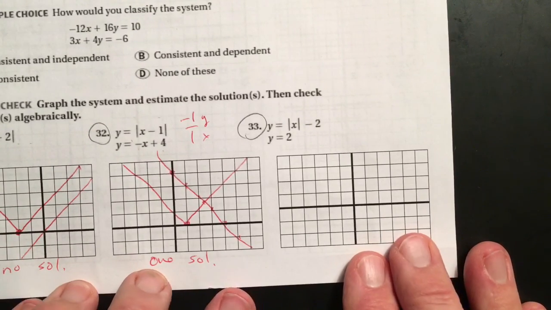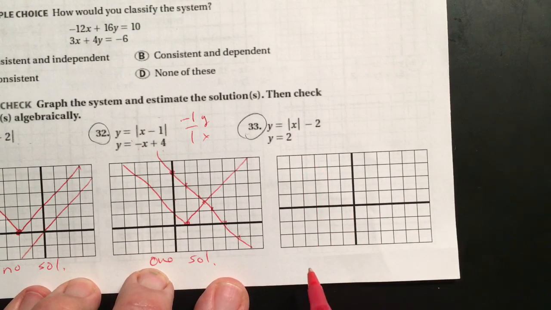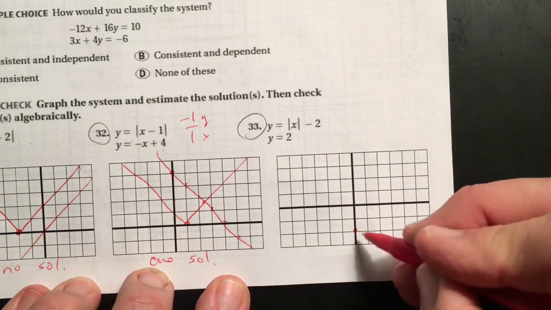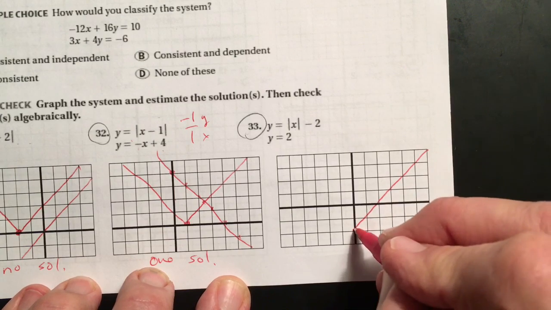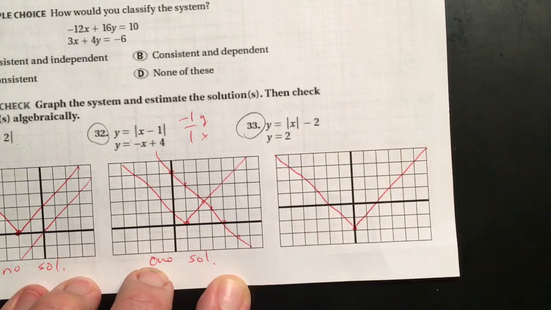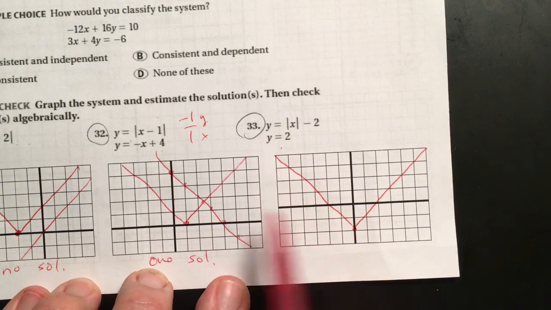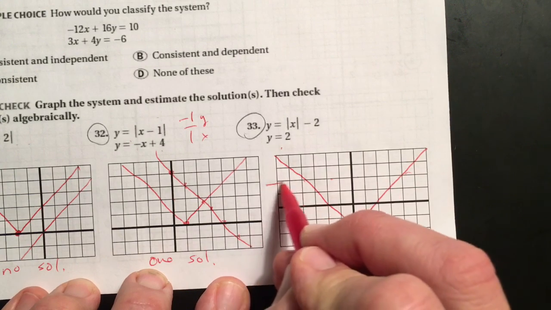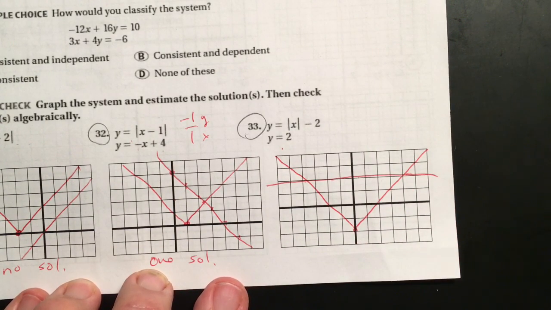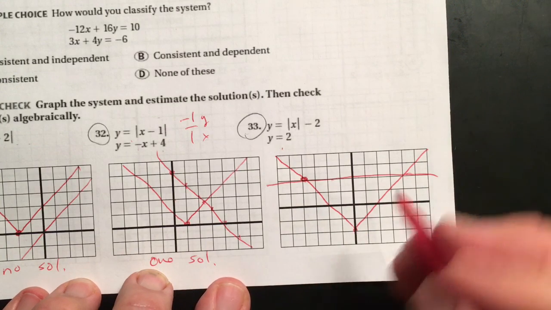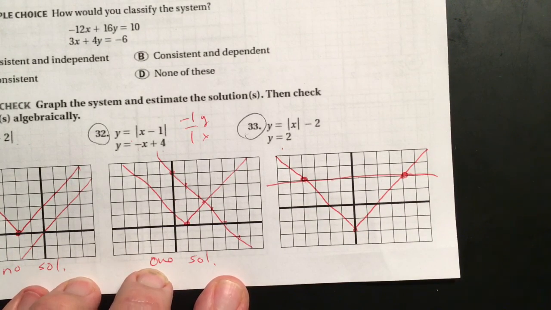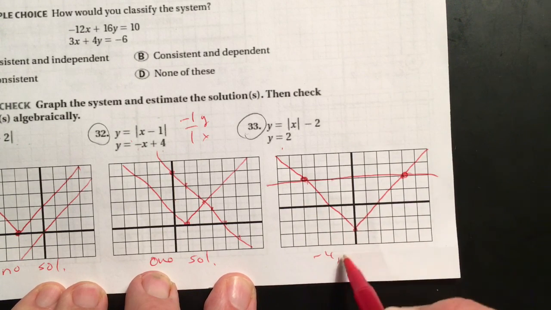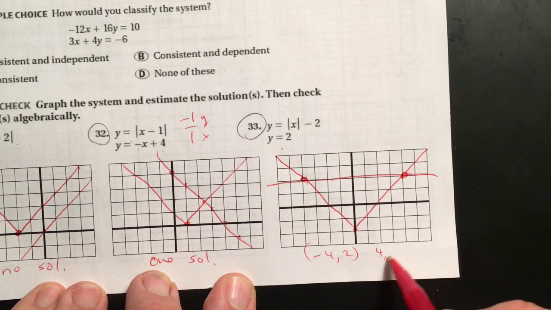Last one, again, you have an absolute value. There's no x move, but it moves down to here. Slope is still 1, going like this, going like this. y equals 2. Where is y equals 2? It's up 2 places. And nice, here's your answer. And look at this, we have 2 answers now. Not 1, not infinite, not none. It's 2. So you have negative 4, 2, and 4, 2. That's 2 answers.